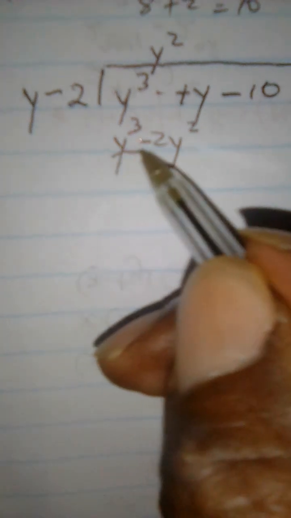So we divide y cubed by y is y squared. y multiplied by y squared is y cubed, negative 2 multiplied by y squared is negative 2y squared. Then I subtract everything.